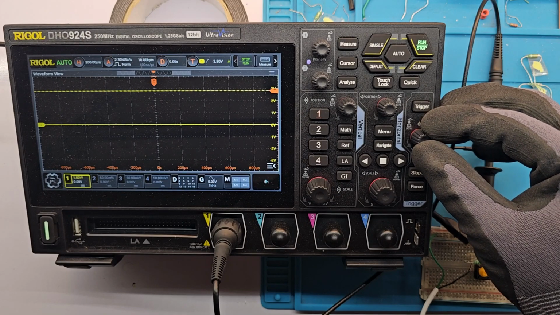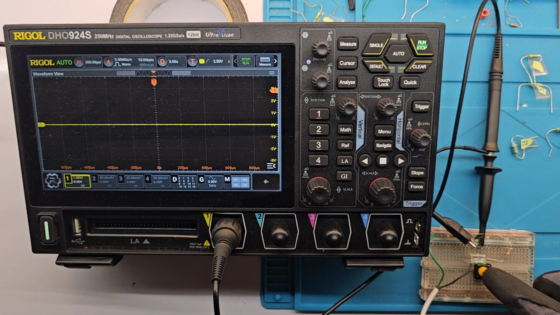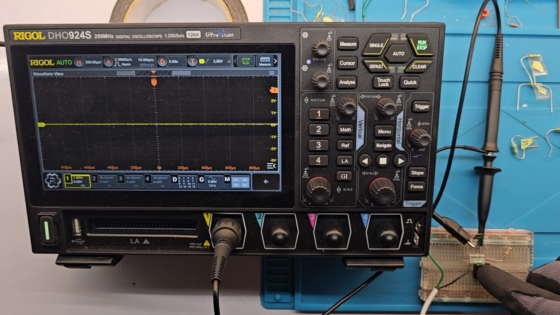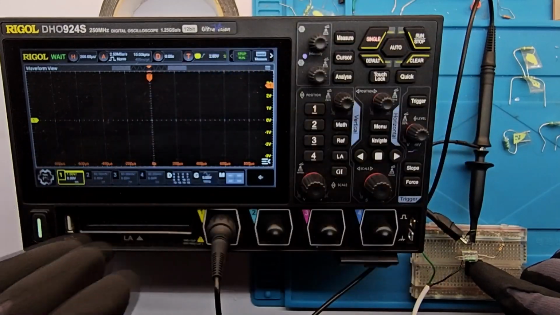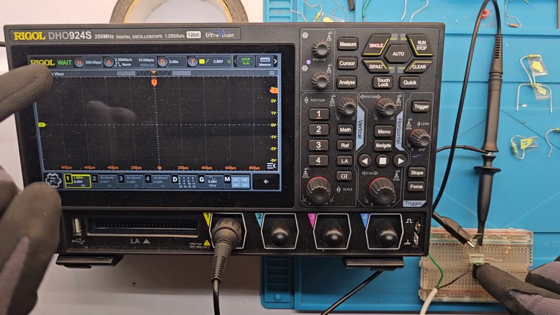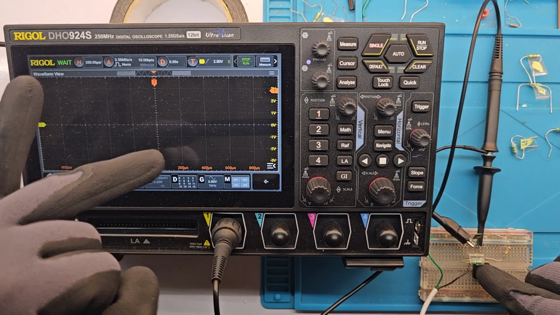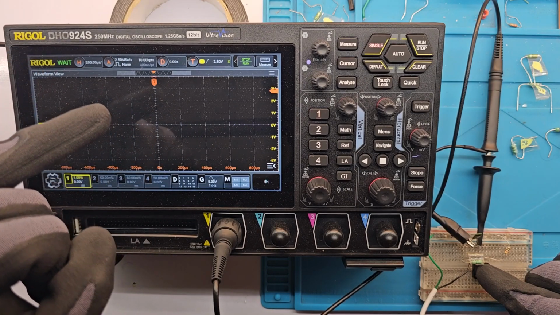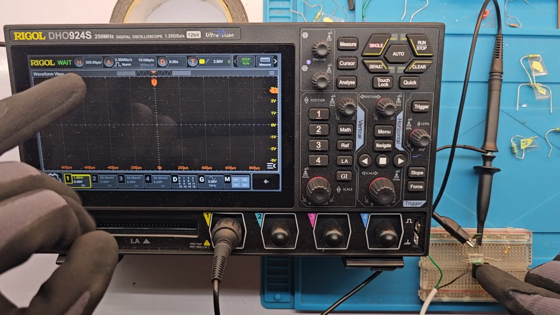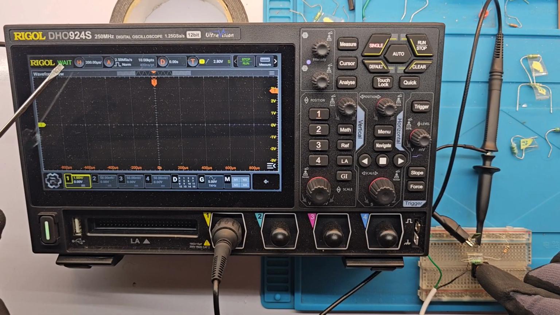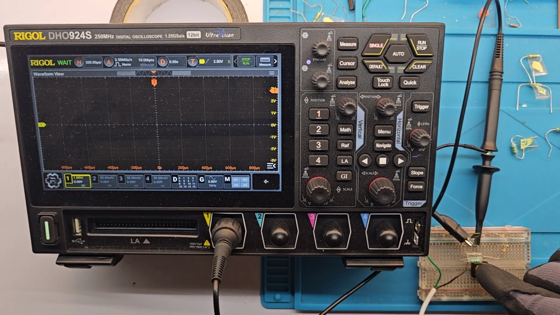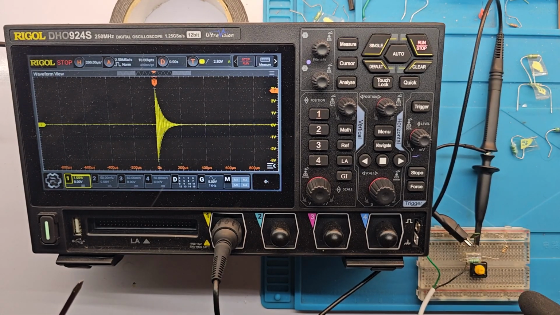So let's start with almost 3 volts, and I'll push the switch down to charge the capacitor, and I'll also push the single. Now this is important. You can see that we have a wave here, so the oscilloscope is actually waiting for a trigger value. If you don't see wait and you see stop, then it means that something is already captured by your oscilloscope. So you have to wait for this wait option here. As soon as I release, I see a waveform, and that's what I need.